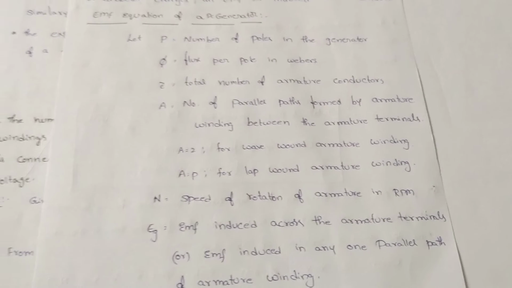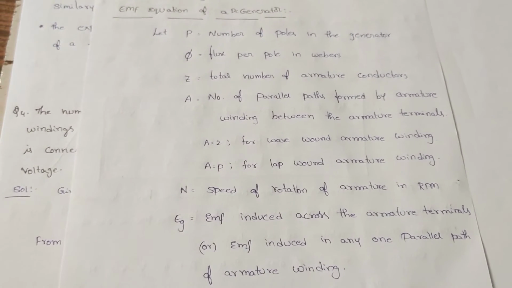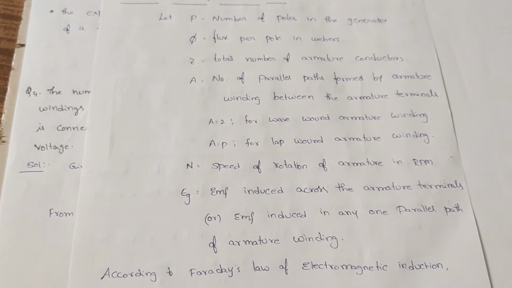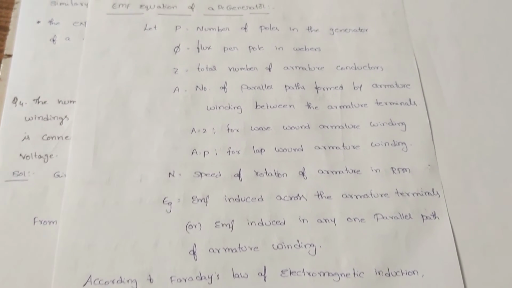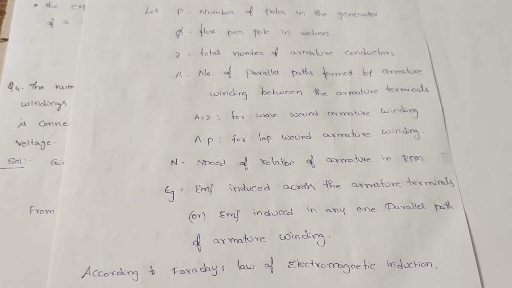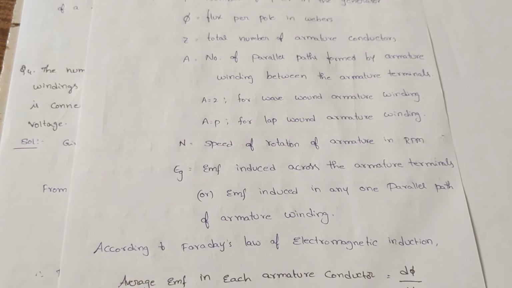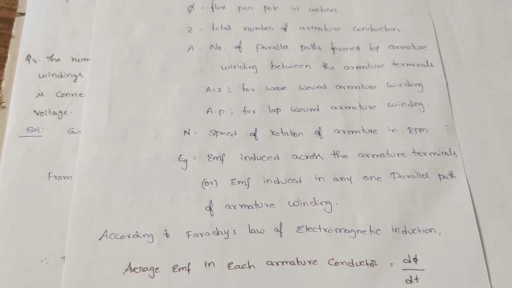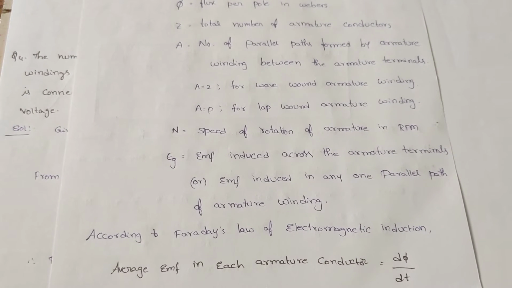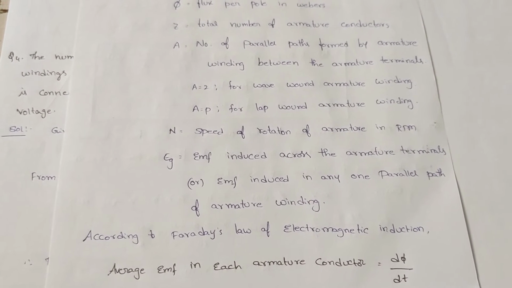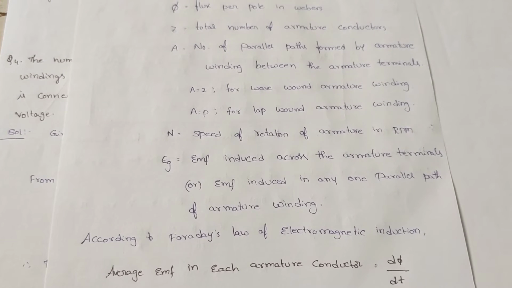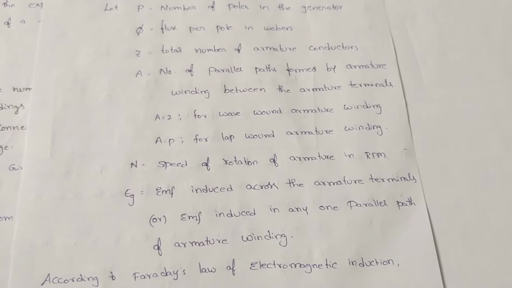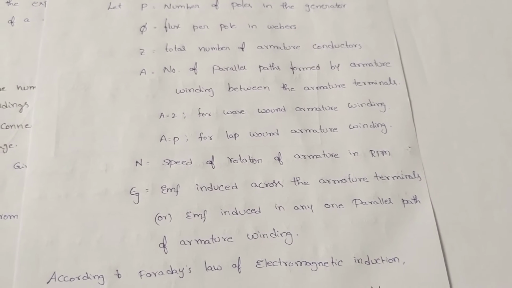To calculate this, as per Faraday's laws of electromagnetic induction, the average EMF induced in the conductors will be equal to d phi by dt. Already we have seen this one. So here, it is the change of flux with respect to the change of time.